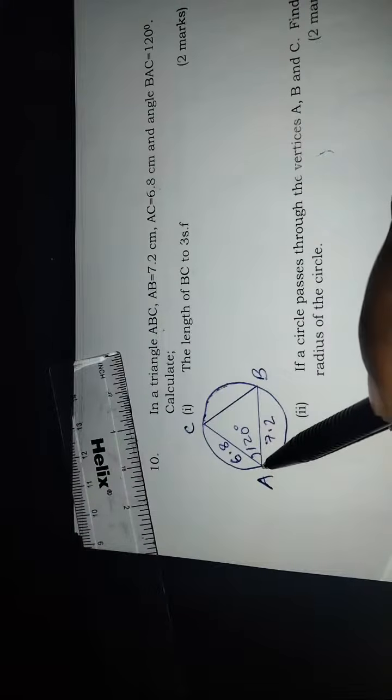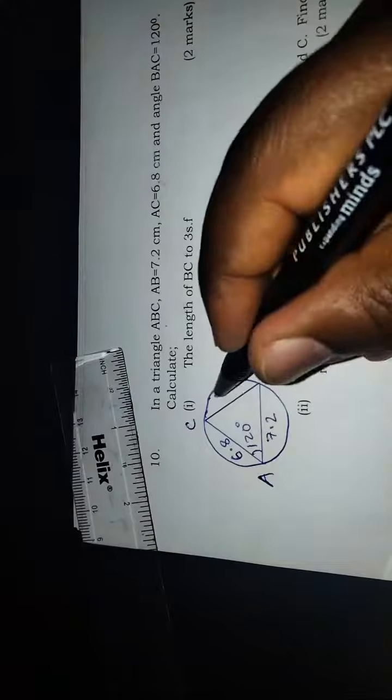For us to find the length, we should apply what we call the cosine rule. It should be noted that if this angle is A, the opposite side is usually called small letter a. This angle is B. The side here will be small letter b. This angle is C. The opposite side will be small letter c.